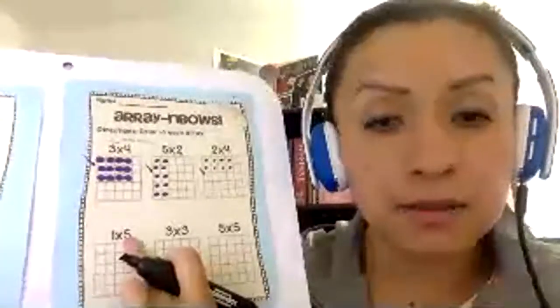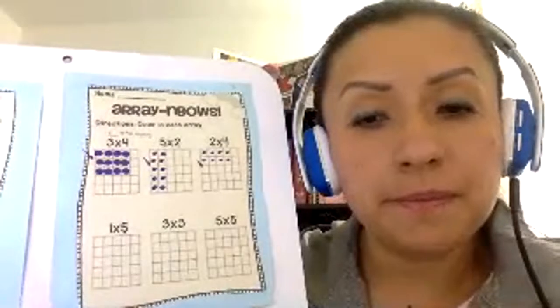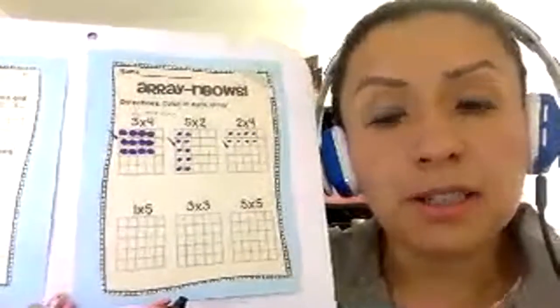Okay, we have here 1 times 5. This is the equation. How many rows do we have to write, or how many groups? Only 1. And how many dots do we have to draw?